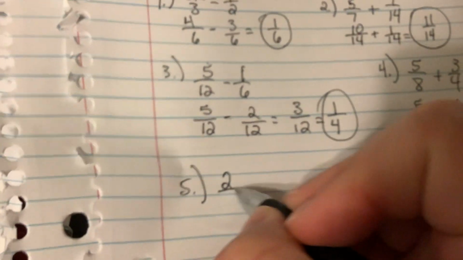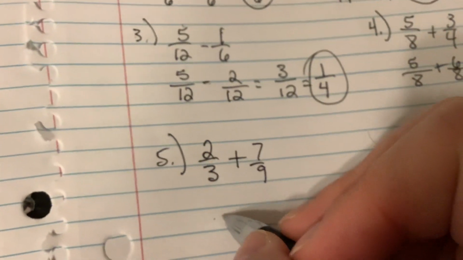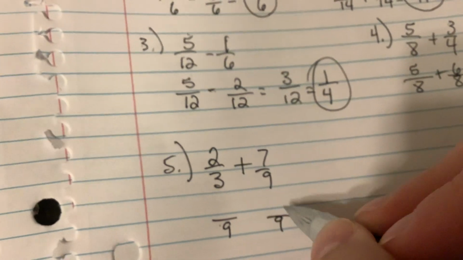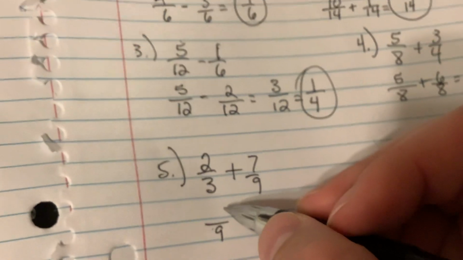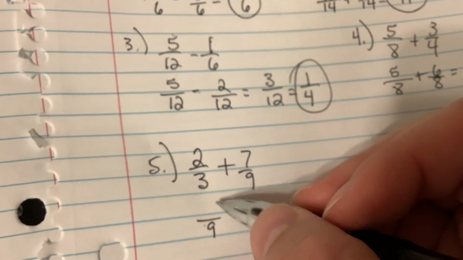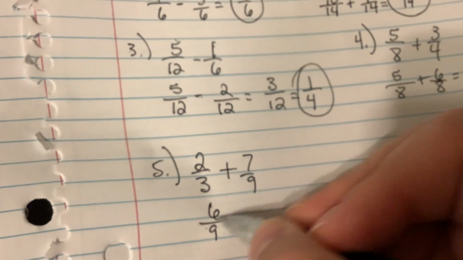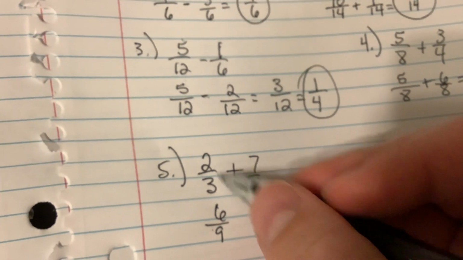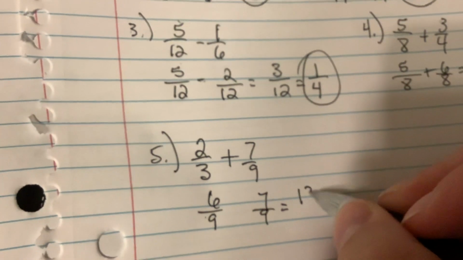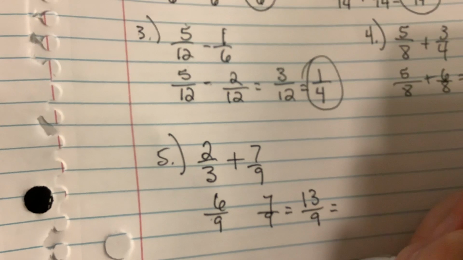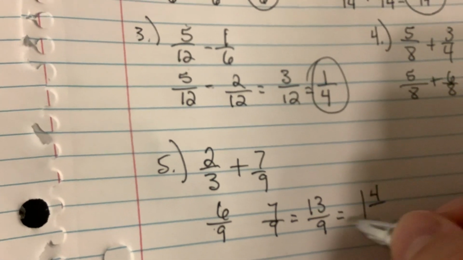Number 5 is 2/3 plus 7/9. So 9 is my least common denominator. Oh, I keep using the word smallest. It's a mental block in May. So this one tripled, so you got to triple that, meaning I times 3, so we'll multiply that times 3. And this one didn't change. So we get another improper fraction. Okay, 9 goes into 13 one whole time with a remainder of 4 back over the 9.